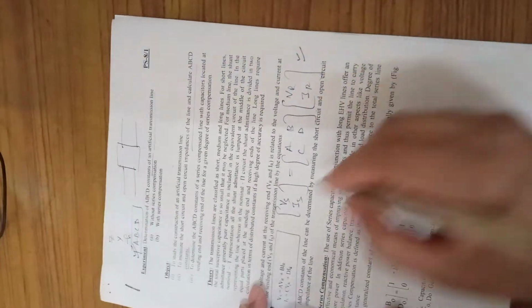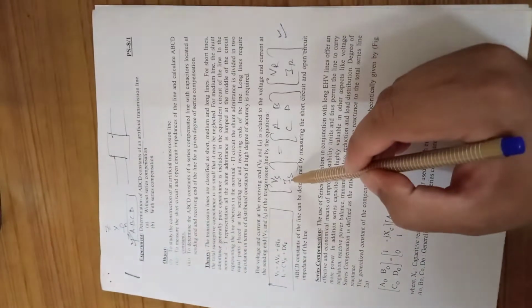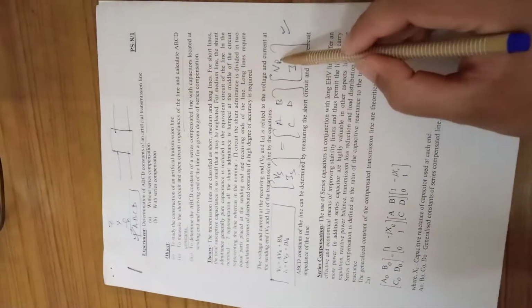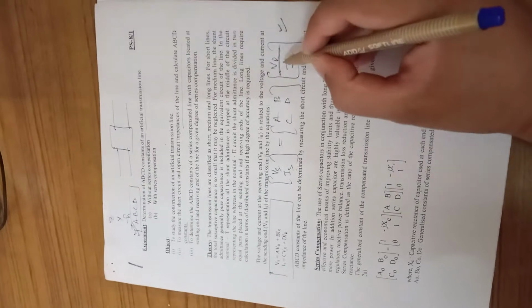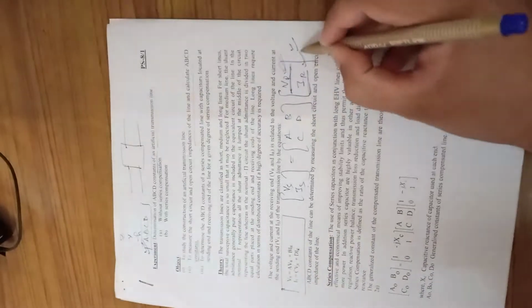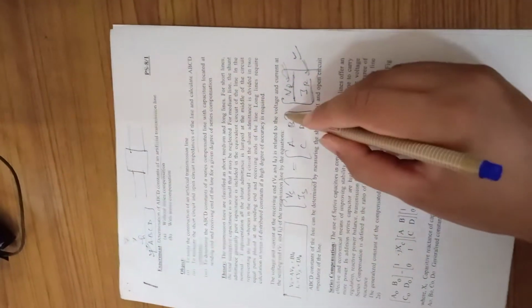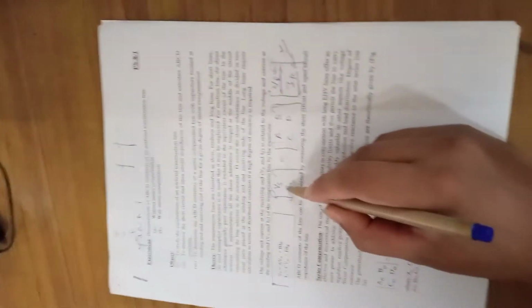Usually why are ABCD parameters used for transmission lines? They are used because they connect the sending end voltage and sending end current with the receiving end voltage and receiving end current. Usually the quantities which are known in the case of transmission lines are the receiving end voltage and receiving end current, and if both are known and the ABCD parameters are known, the sending end voltage and sending end current can be easily calculated.